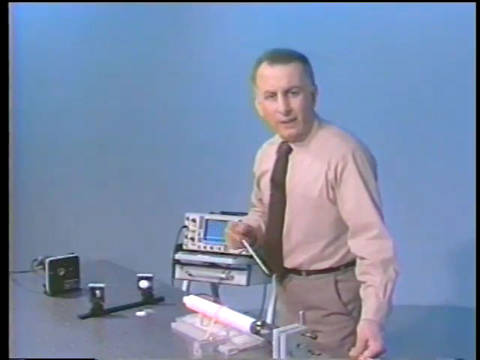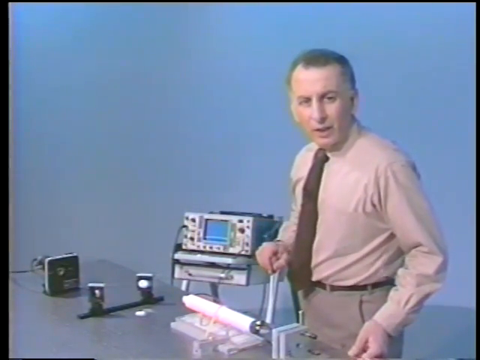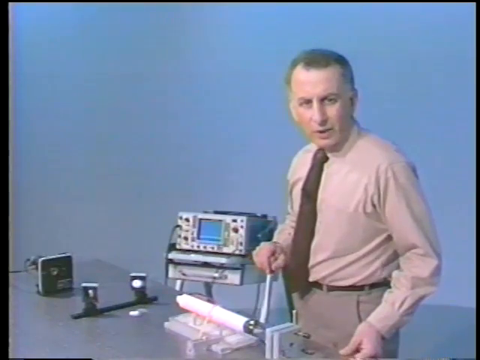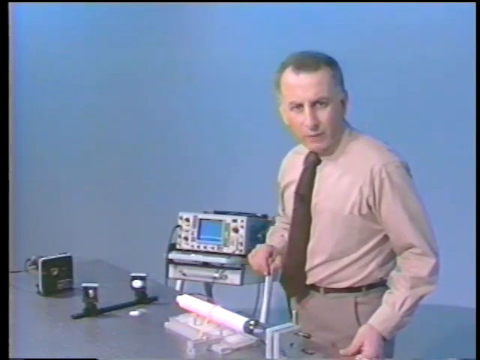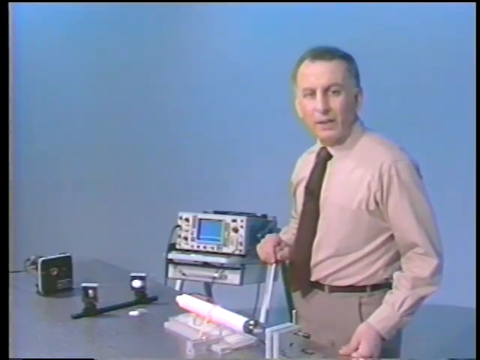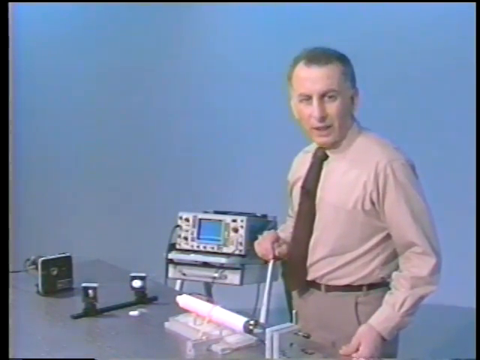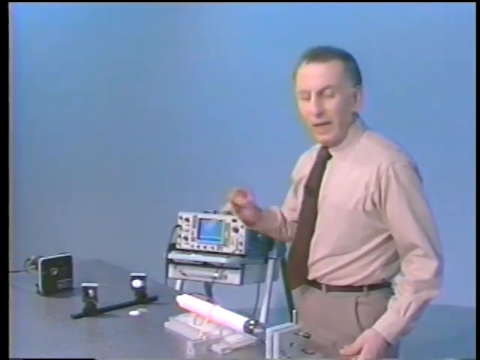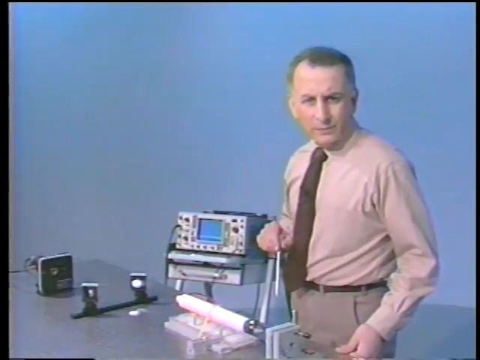Now we're going to look at the intensity of the beam, or the transverse intensity distribution of the beam, showing the various transverse modes. And at the same time, we're going to look at the spectrum of the laser light as measured by the scanning Fabry-Perot interferometer.